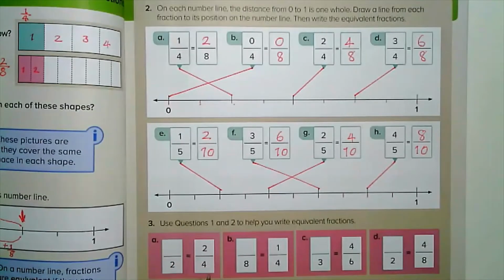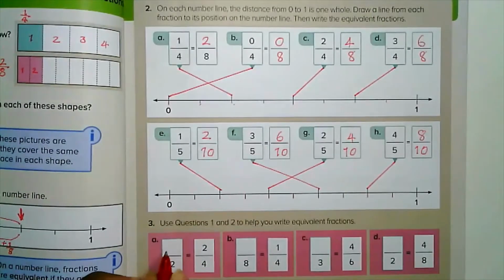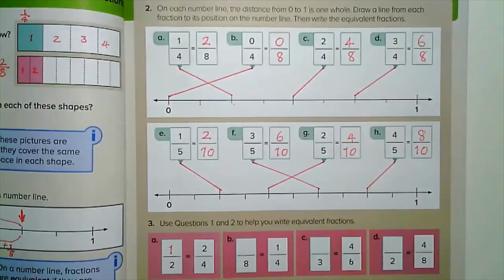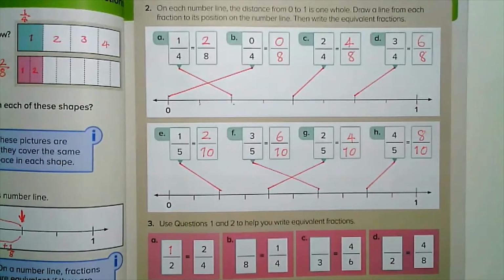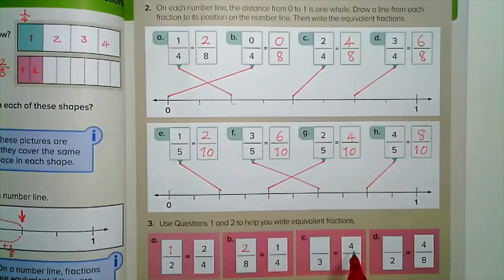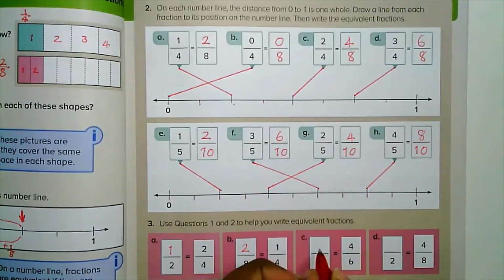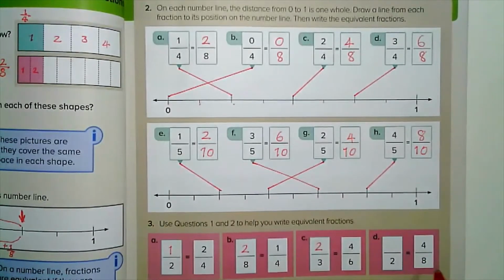So 2/4 is equivalent to 1/2. 1/4 is equivalent to 2/8. 4/6 is equivalent to 2/3. 4/8 is equivalent to 1/2.